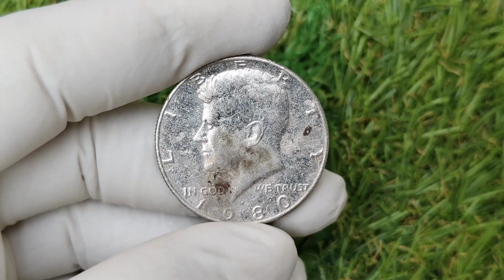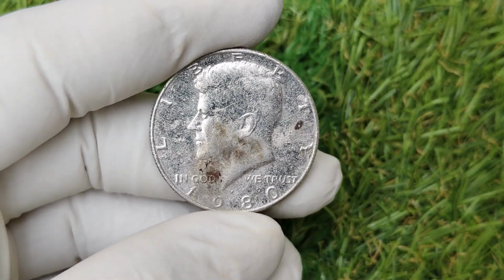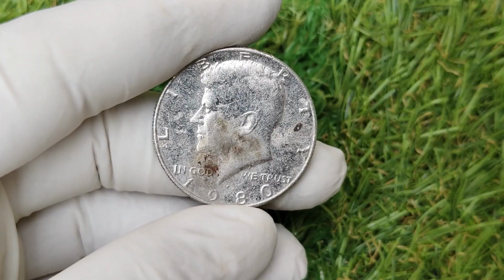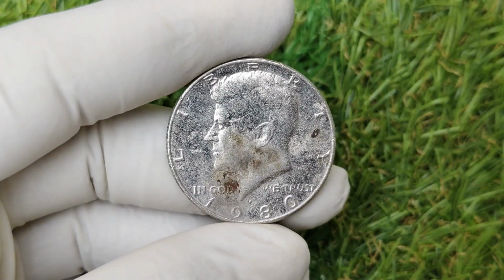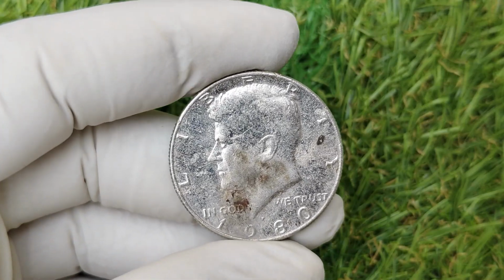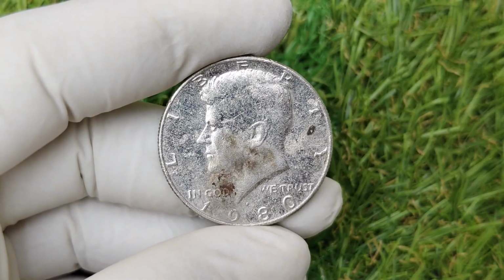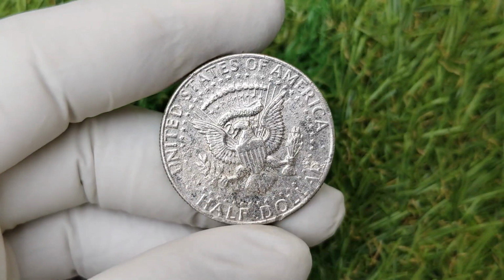The obverse still carried the strong, dignified portrait of Kennedy, facing left, with his confident gaze symbolizing optimism and leadership. The reverse continued to display the presidential coat of arms, complete with the heraldic eagle, shield, olive branch, and arrows, all details that connect the coin to the authority and sovereignty of the nation.